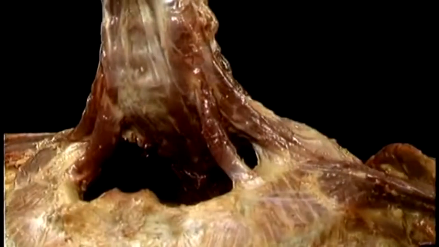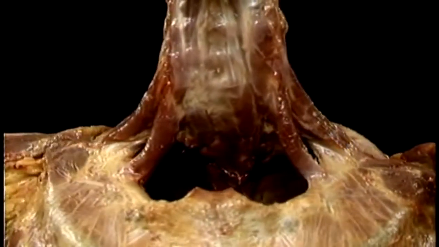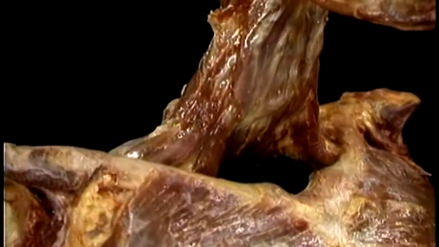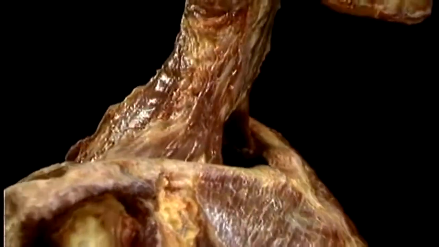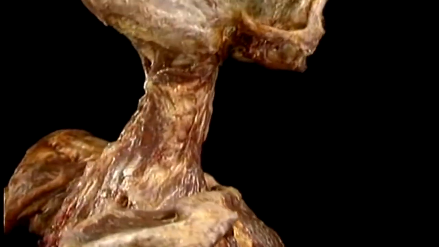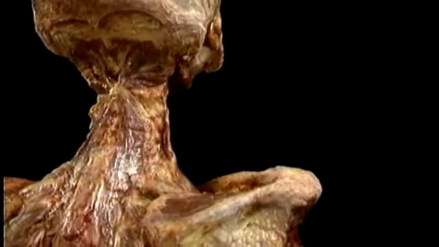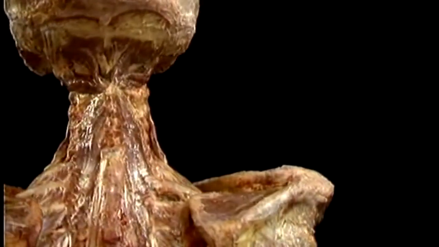Now we'll add the clavicles and the scapulae to the picture and go round to the back again to look at 3 large muscles that shape the back of the neck: semispinalis, splenius, and trapezius. We'll add semispinalis to the picture first.